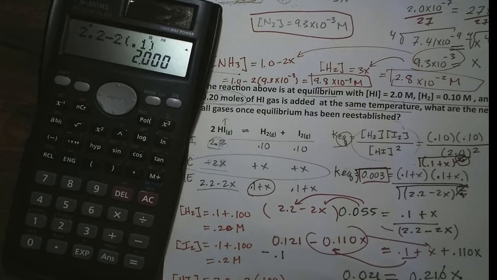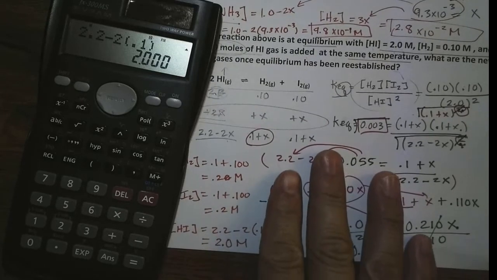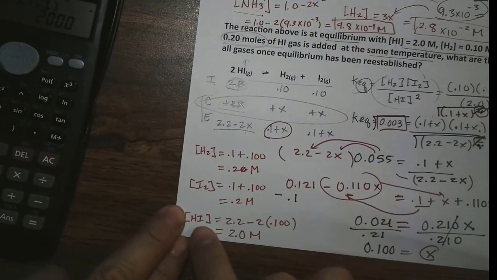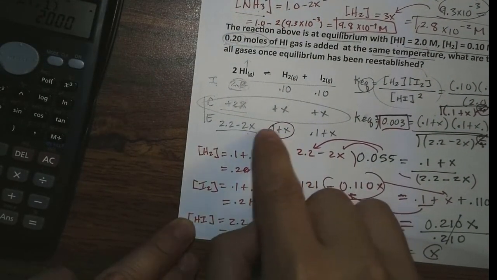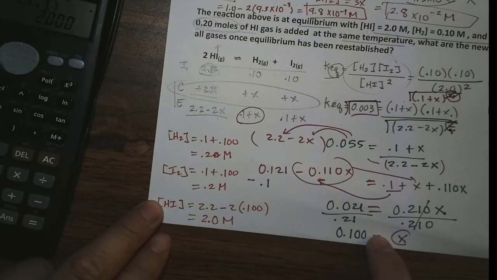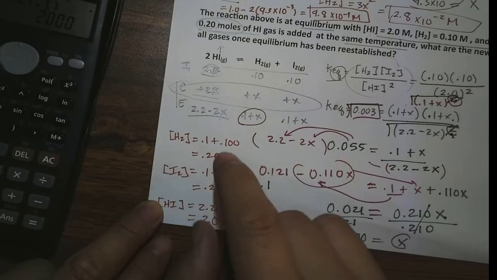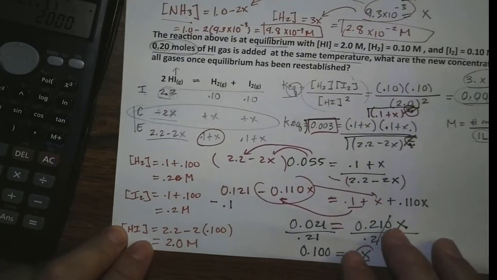And those are the concentrations at equilibrium. Again, for HI, or hydrogen iodide, we just plug in the x value that we discovered here, and that's what we get. These are the concentrations of the new equilibrium.